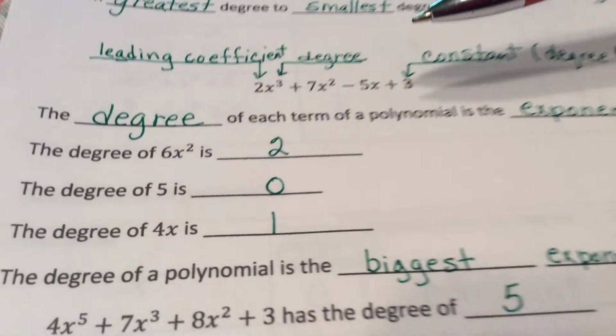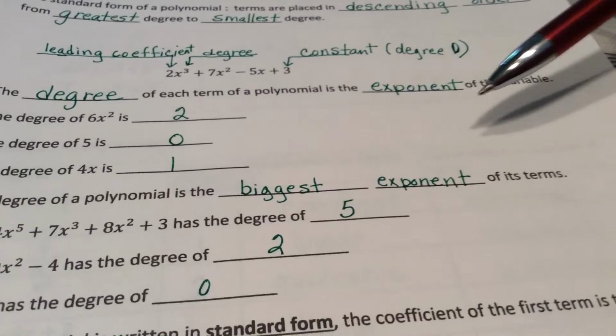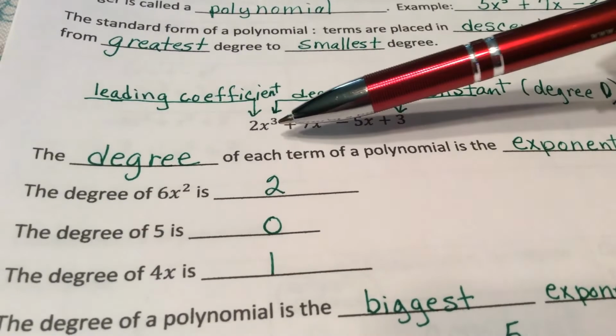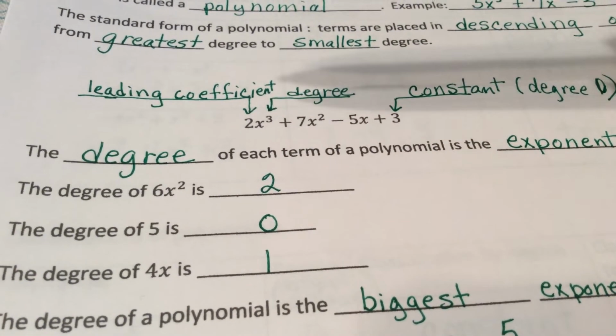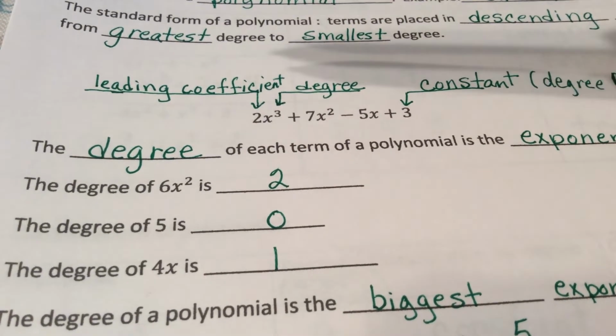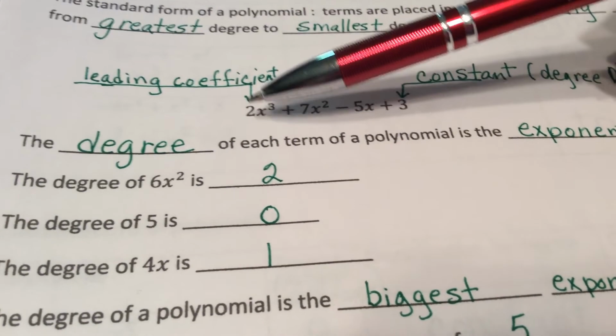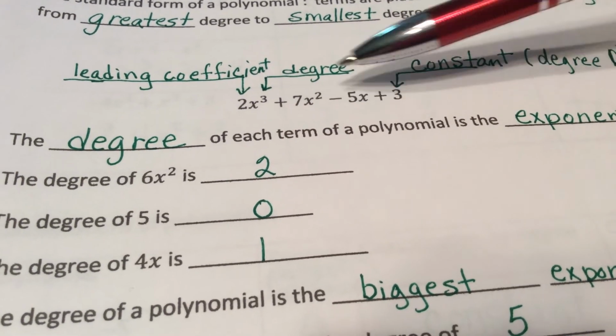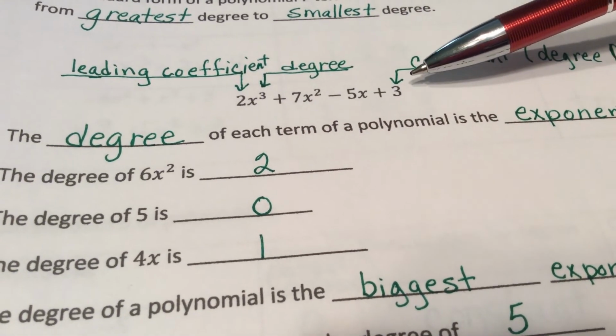The degree of each term of a polynomial is the exponent of that variable. Now, when you're putting this in standard form, you put these going down: here's the 3, the 2, the 1, and the 0.